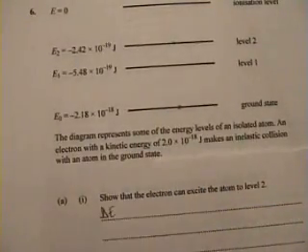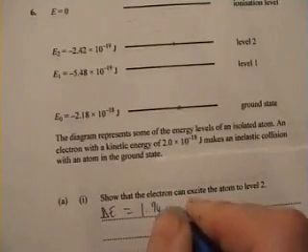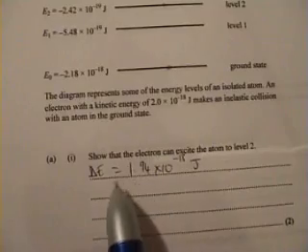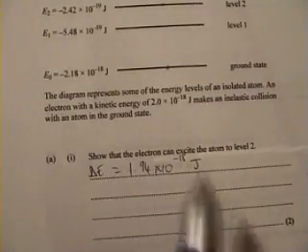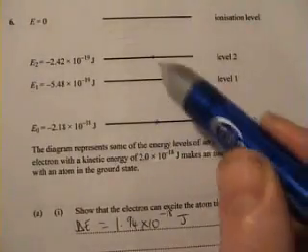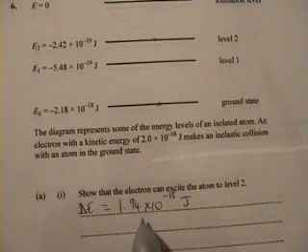So I'm going to write there, delta E, the change in energy, is 1.94 times 10 to the minus 18 joules. Now that, of course, hasn't answered the question. All I've done is work out how much energy it takes to get the atom to go from the ground state to level 2. Where's that energy going to come from?